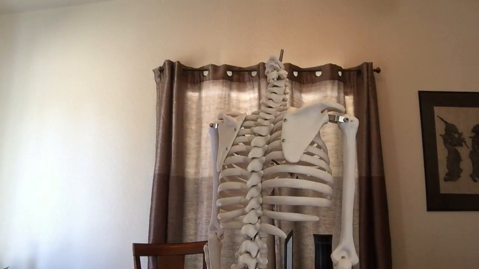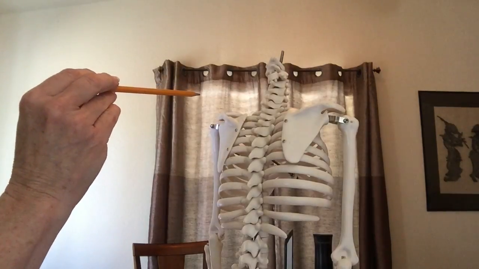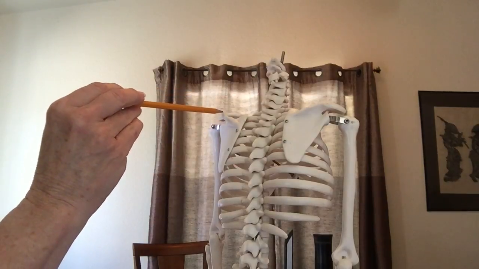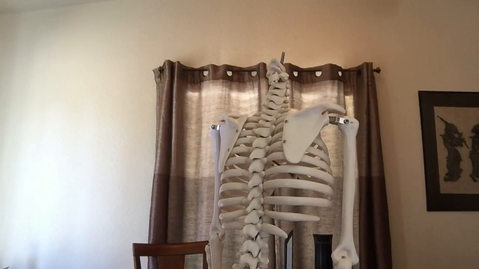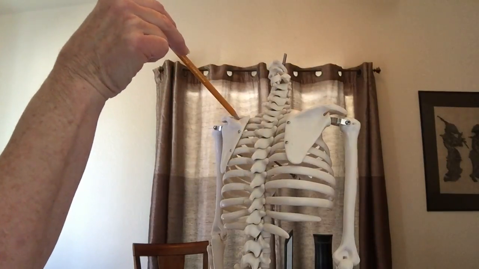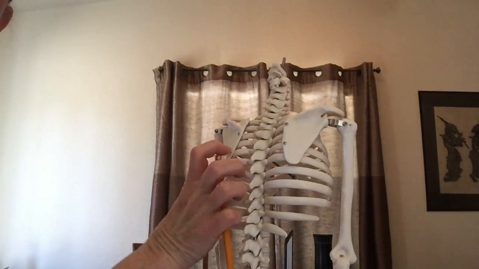Right here, the acromion. Right here. The supraspinatus fossa. Right here. Can you see that?